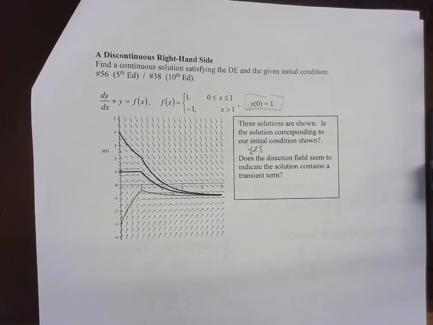It says, does the direction field seem to indicate the solution contains a transient term? If there's a transient term, that means as x goes to infinity, that transient term goes to 0. It's almost like there's really only one solution where that c e to the whatever goes to 0. Does it seem like they're all converging towards the same solution? Yeah.